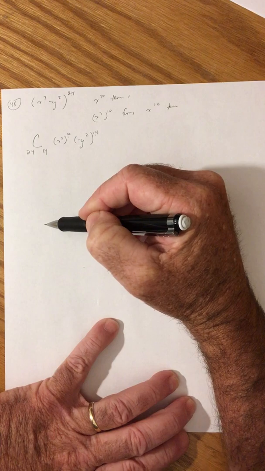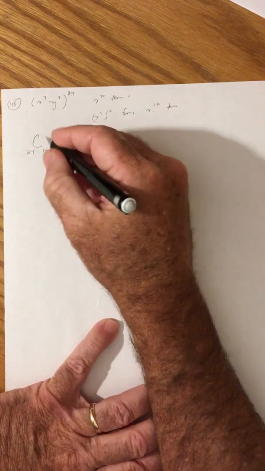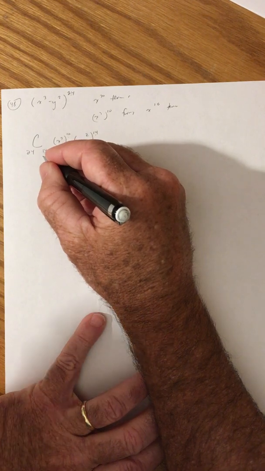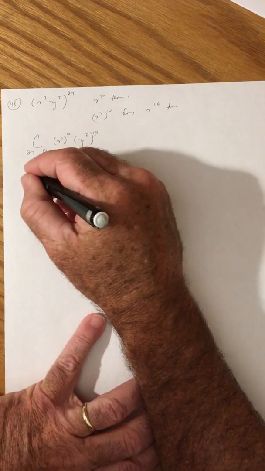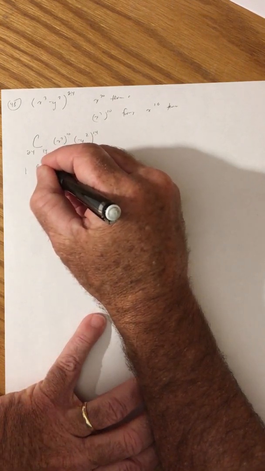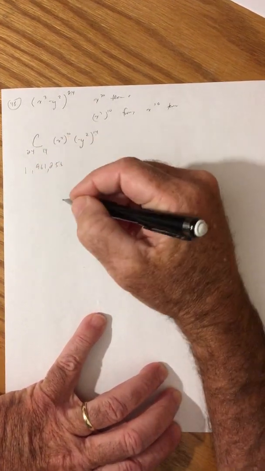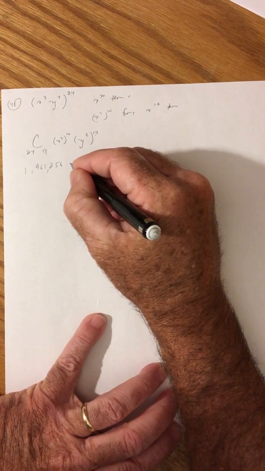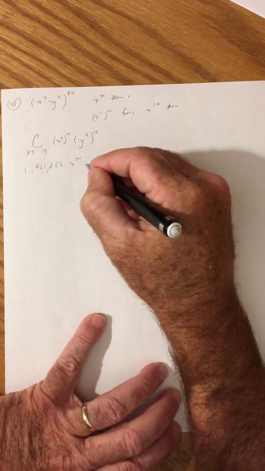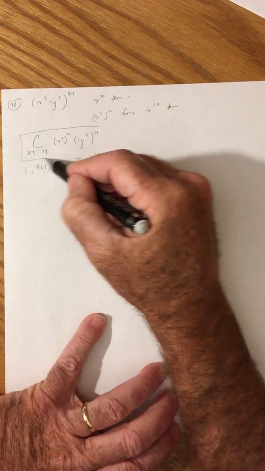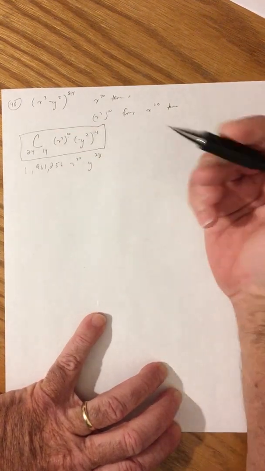So this is going to be the combination of 24 things, 14 at a time, and that number turns out to be 1,961,256. You can put commas in there if you want, and then we're going to have x to the 30 and y to the 28. You can leave this like so. I don't need that number.